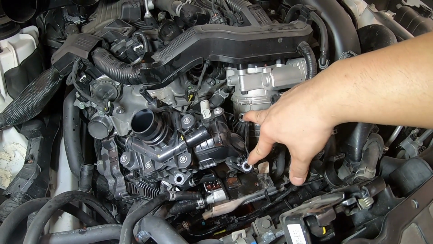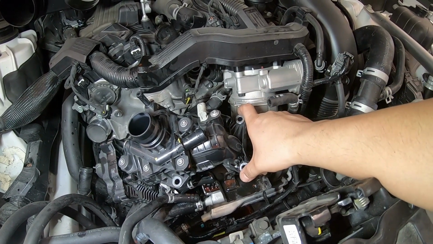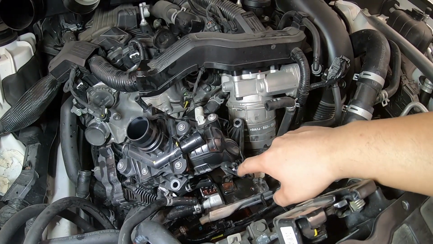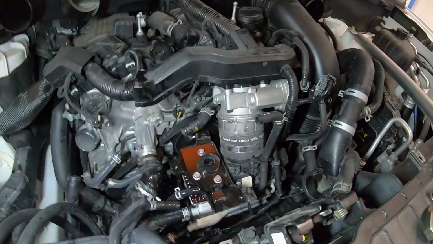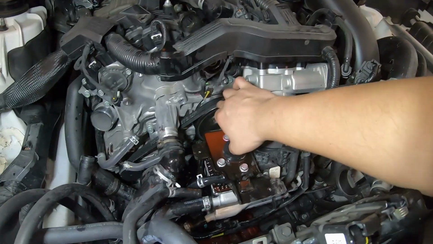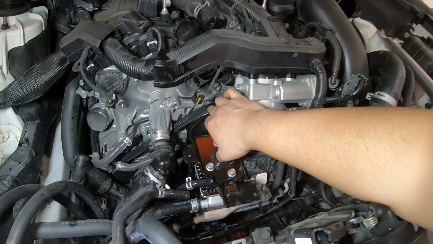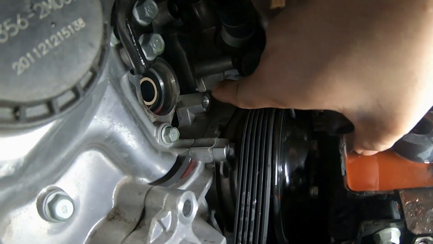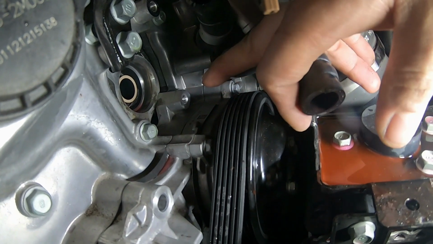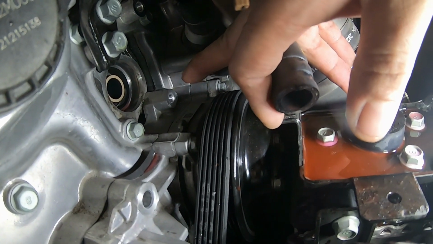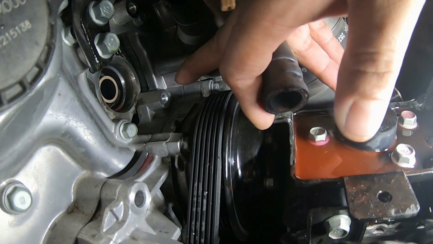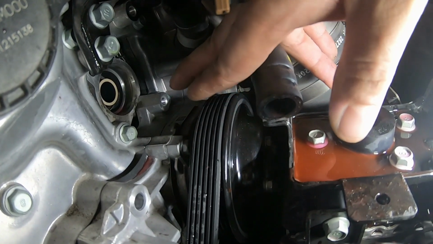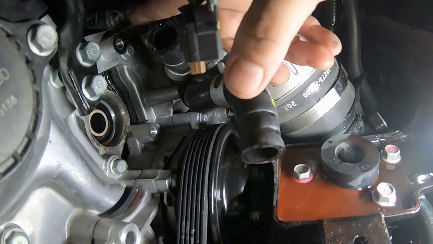So I remove these two on the corners here, 10 mm. The bottom one, you have no access in there if you're using a 3/8, because as you can see there, this is our serpentine belt and water pump. That's where the bolt is mounted, that guy there. So you don't have really space there, so I use a short quarter 12 mm, and then just loosen it and use a swivel quarter 12. Same thing on the top.